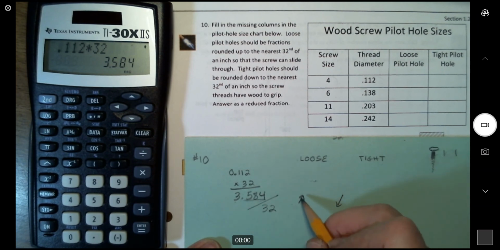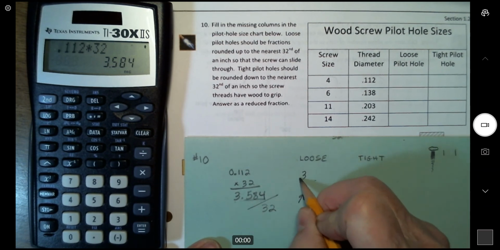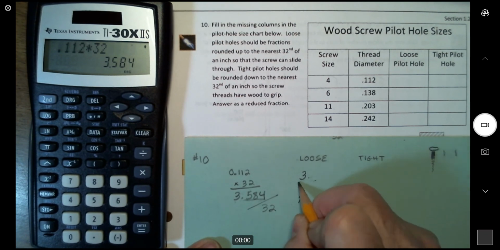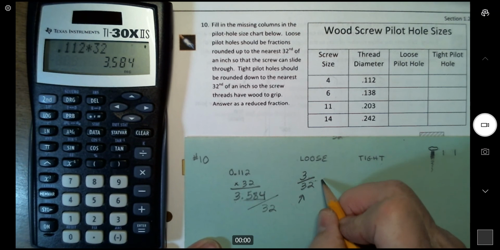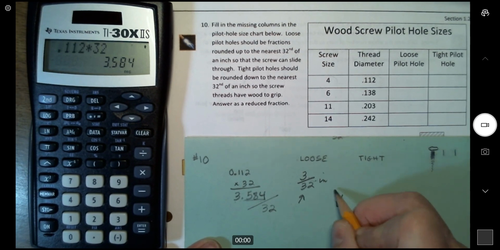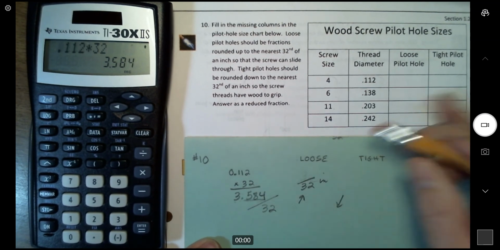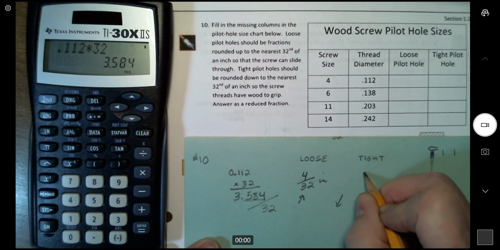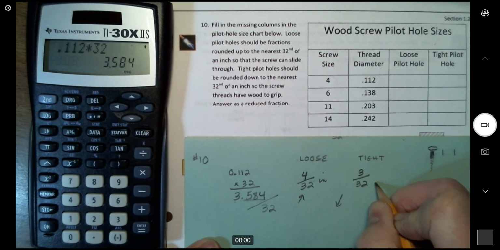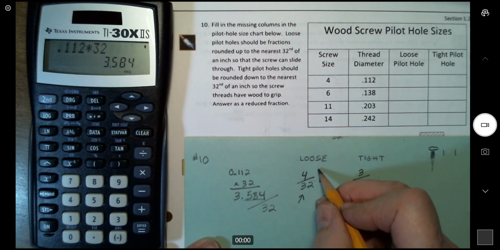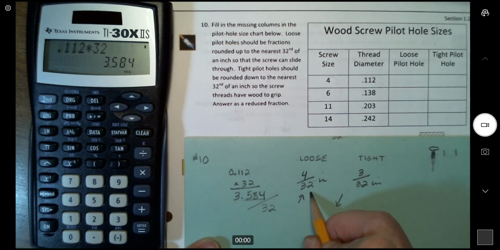So the loose pilot hole is just going to be 3, and we're going to write it as 3/32 of an inch. No, I said that wrong. The loose one is going to be 4/32, and the tight one is going to be 3/32. Tight, you round down. Loose, you round up. The only difference here, and this is something that we agreed on a long time ago, is that anytime you have a fraction that can be reduced, you would reduce it. So this one would have to be simplified to 1/8 of an inch.